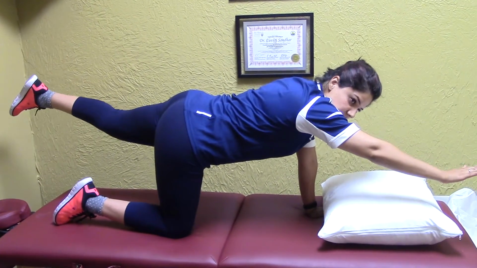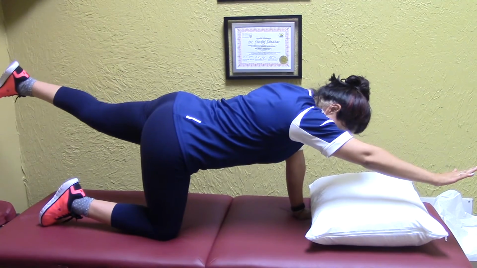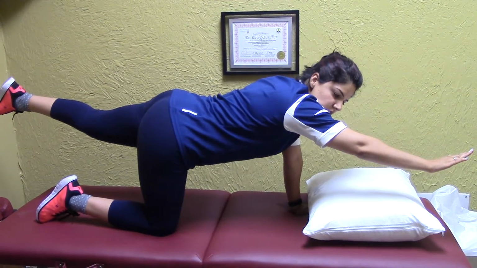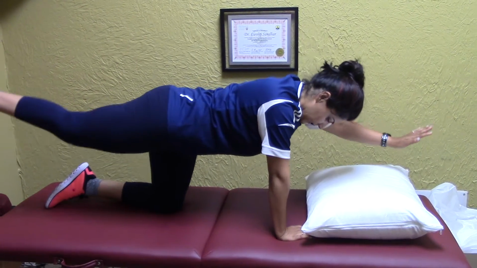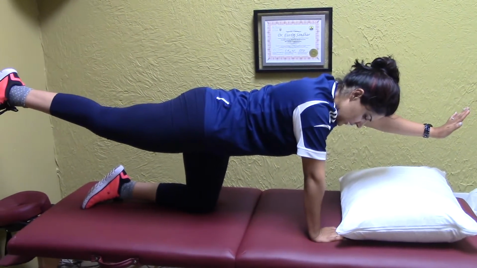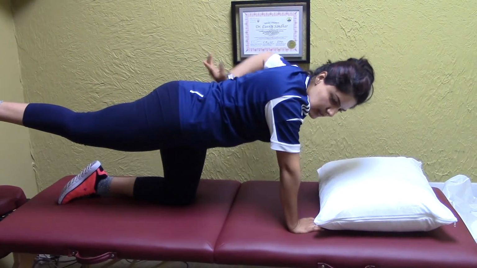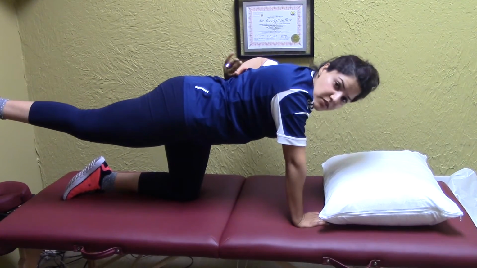And what you're working on is your stomach, and you're trying to keep your back as straight as possible. For beginning, you want to hold for about 5 seconds. Okay, and then you drop it down, and then you're going to do the other side. So like that. The reason this helps with sciatica is because you're actually working on the stomach and the back, and this helps to get the muscles stronger.